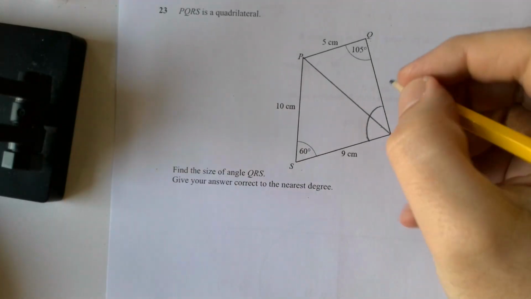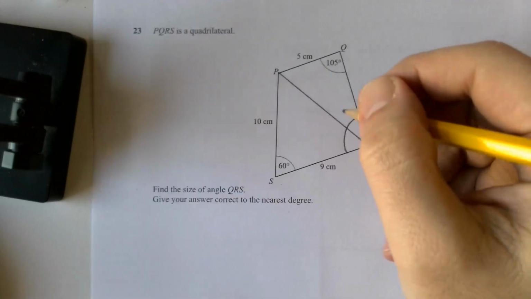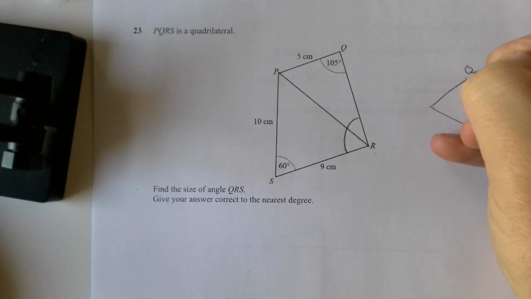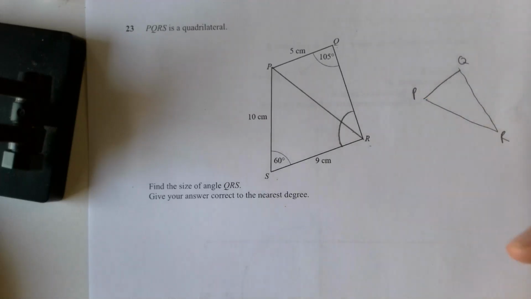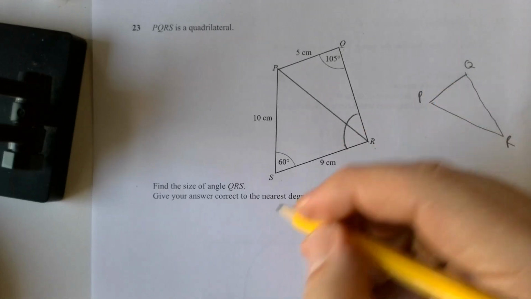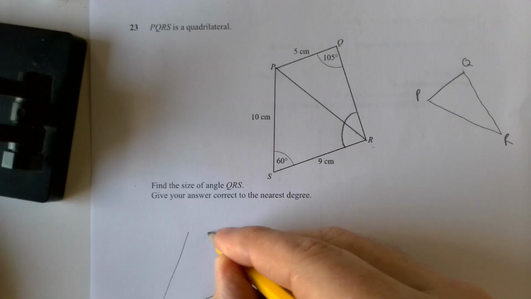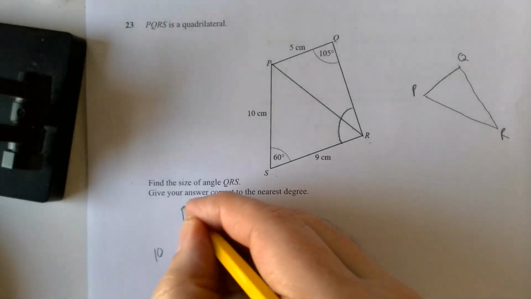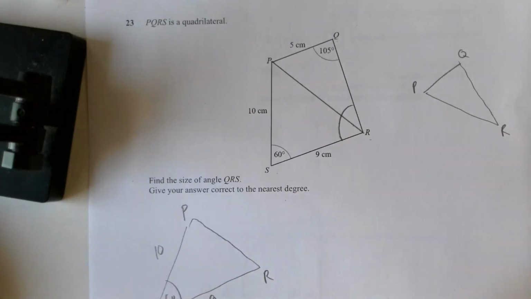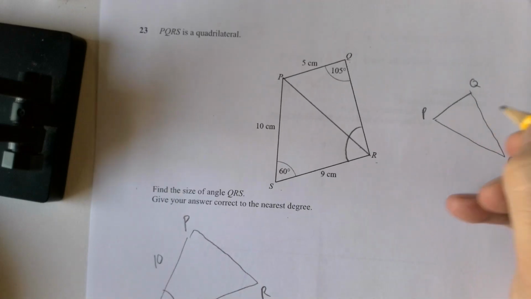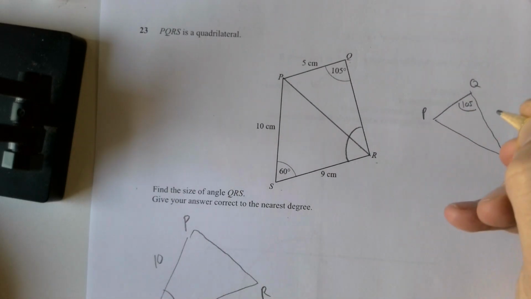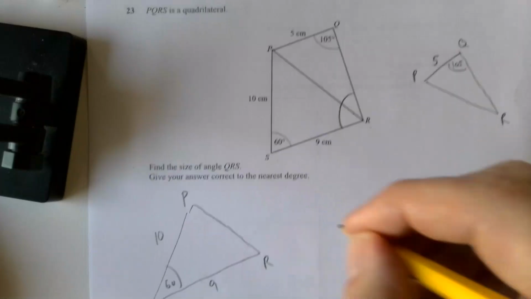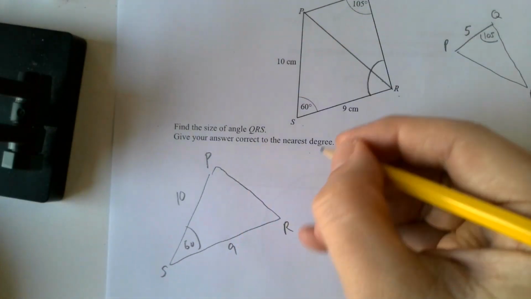Okay, right, so I've got to split that into 2 parts of an angle. So I'm going to use this one here as Q, P and R, and I'm going to use this one here as 10, 60 and 9, so that is P and S and R. So I know they're not triangles, but I've made them into triangles. So first off, I know that if this is 105 and this is 5, once I've worked out this length, I'll be able to use the sine rule. Here I'm going to need to do the cosine rule.